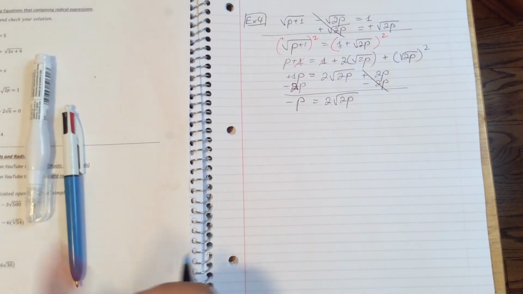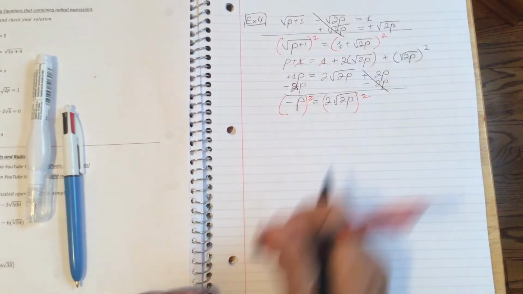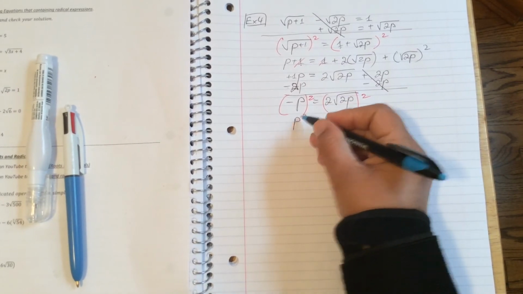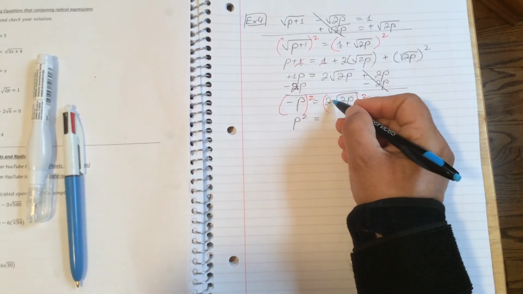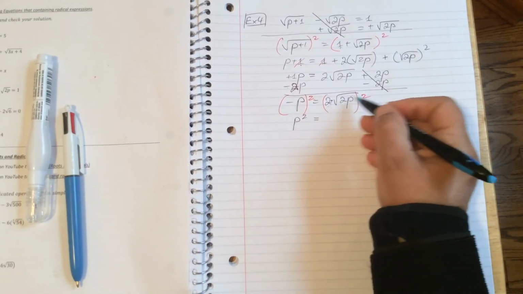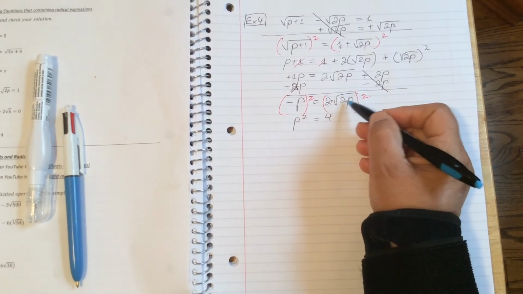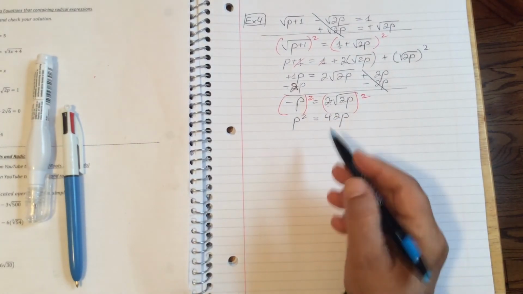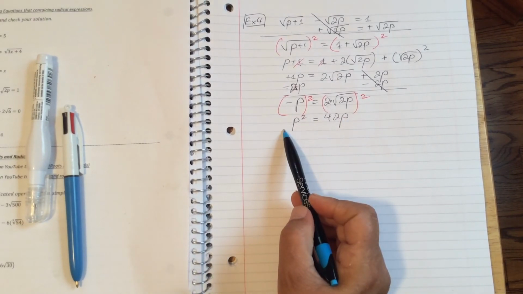And now I'm squaring both sides because I want to remove the radical. On the left I have p squared, and on the right I have 2 squared. Be careful. Since here is a multiplication, we have 2 factors. Both factors will be squared. So 2 squared is 4. And the square root of 2p squared is just 2p. Since I have a p squared and a p, I can move this to the other side and factor for p.